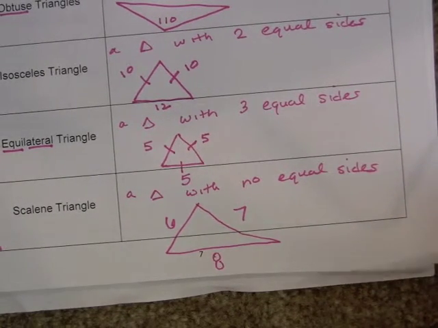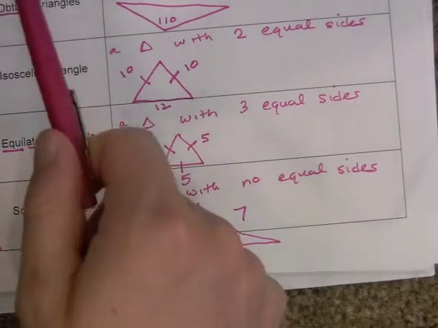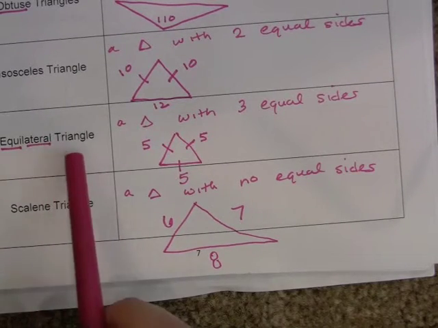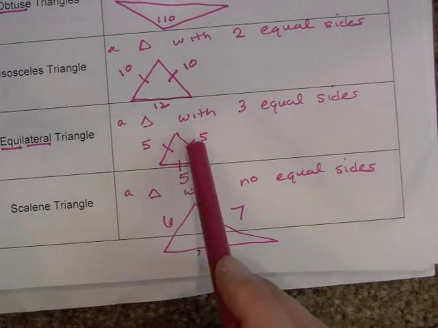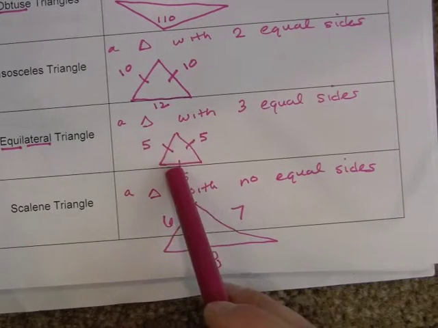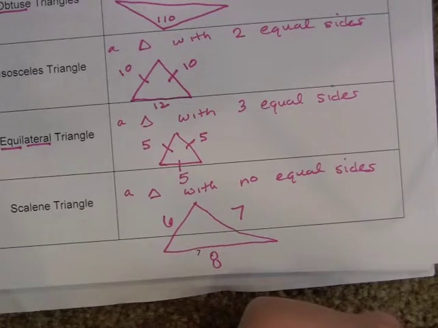Now, I want to dig a little bit deeper into this. Angles and sides relate. So in essence, if you have a triangle that has all three angles equal, you're going to have a triangle that has all three sides equal. So an equal angular triangle, that's a triangle with three equal angles, will also be an equilateral triangle that has three equal sides. So this triangle here, I know all three angles are 60 degrees because it has three equal sides, it has three equal angles.